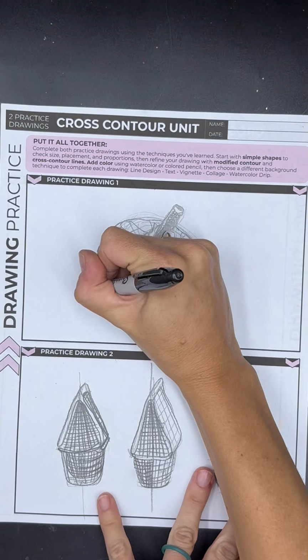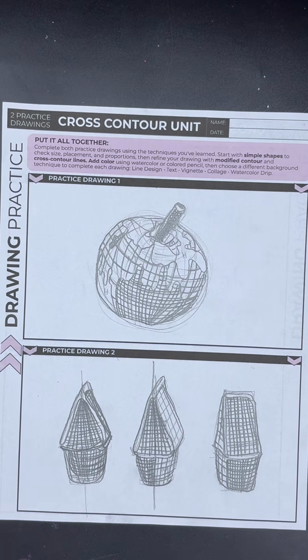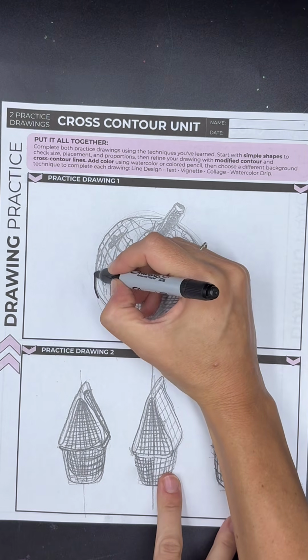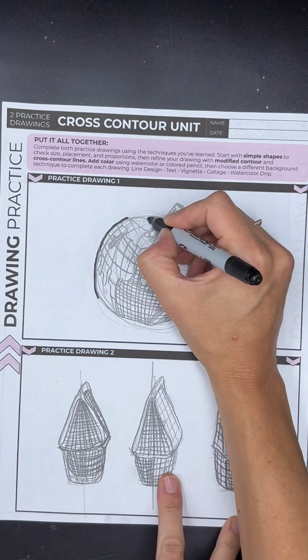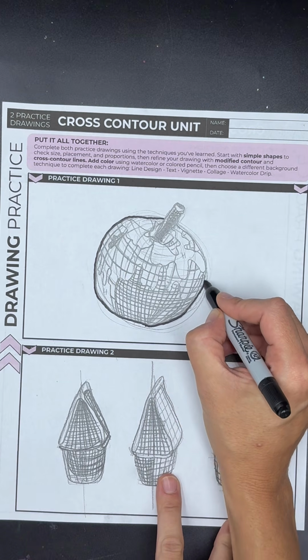This first background technique is line design. For the line design, we're going to draw some sort of design with shapes in the background or with lines. So think of like a Zentangle or just a repeated design.